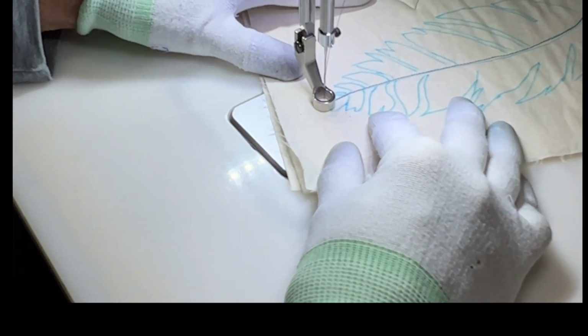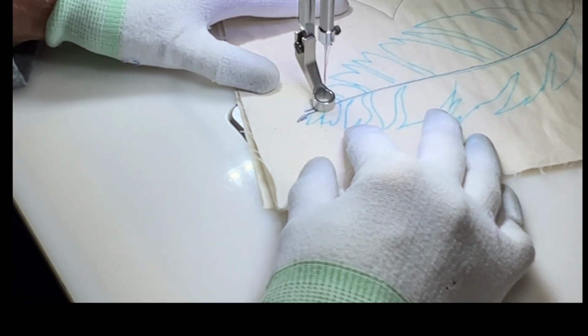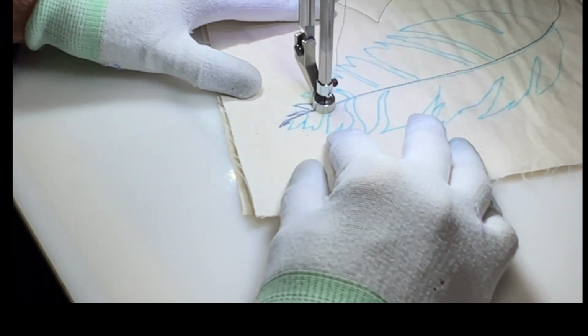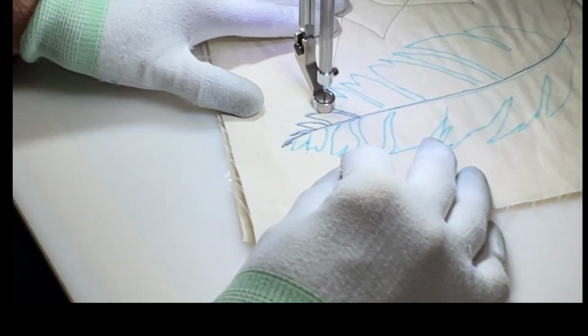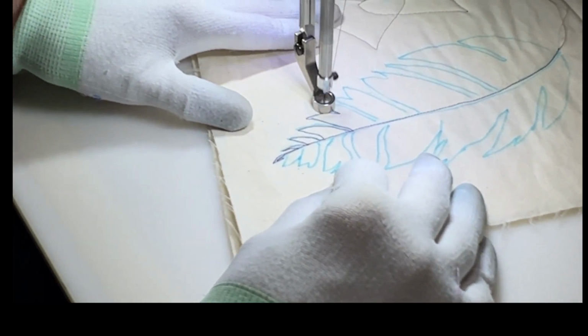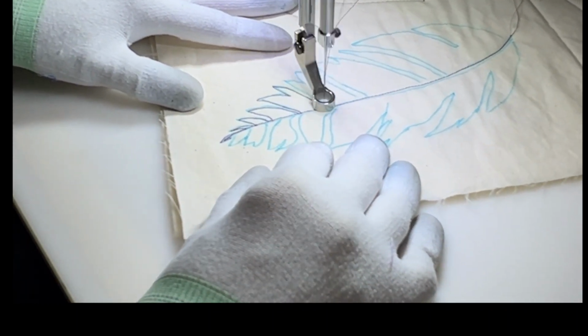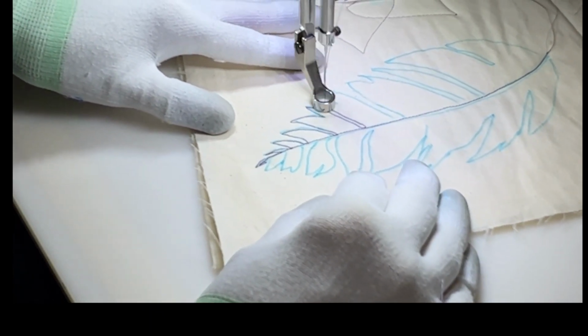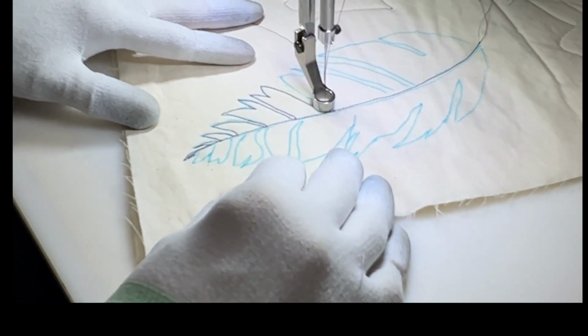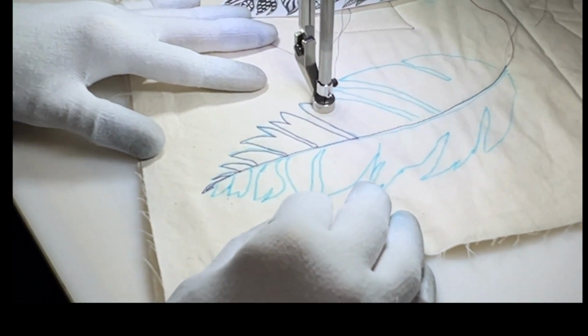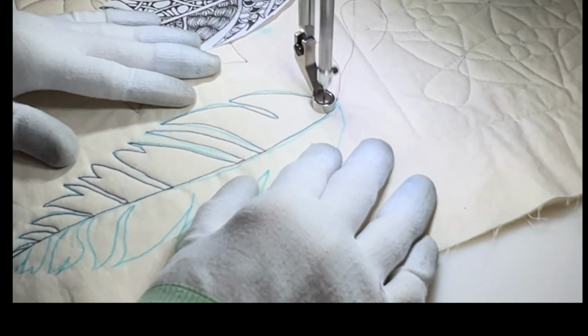As I'm starting out here, I just echoed down the stem of the feather, and now I'm working my way around the feather, just outlining all of the little individual featherettes. There's no reason for you to watch all of that, so let's just skip on over now to where I have finished with the feather.